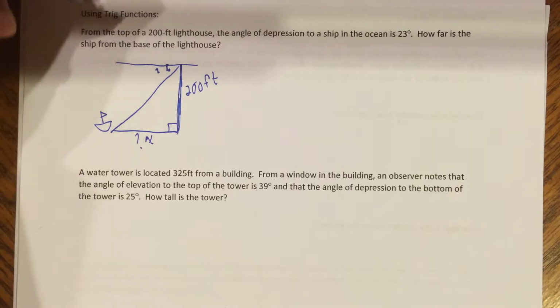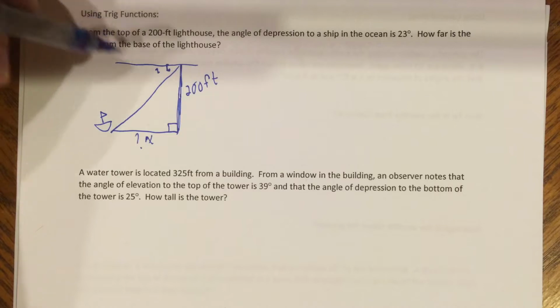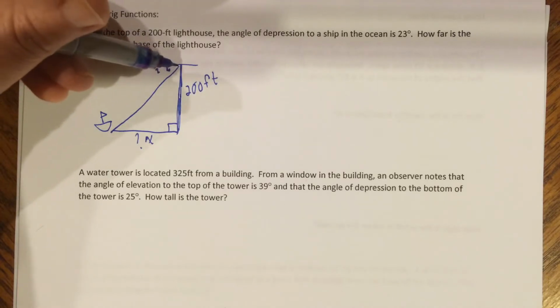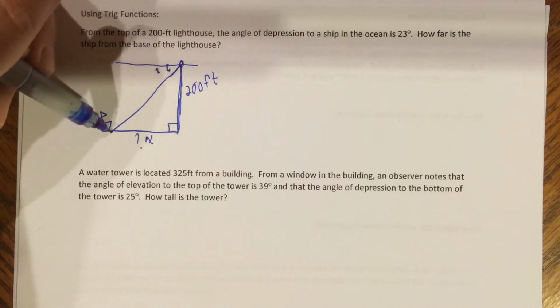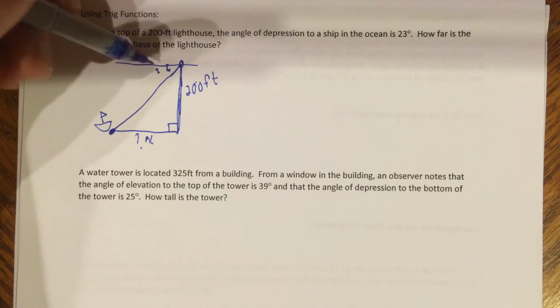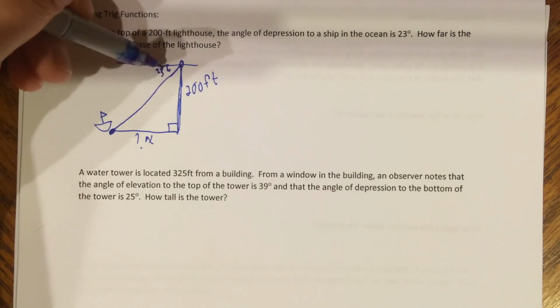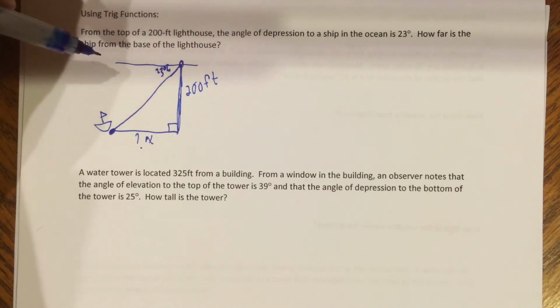Okay. It also gives me another piece of information. It tells me the angle of depression to a ship in the ocean is 23 degrees. So here's the top of the lighthouse, and I'm going to draw in my angle down to the ship. Depression is measured from the horizontal, so the angle of depression from this horizontal is 23 degrees. That's not actually my triangle, so that doesn't help me all that much.